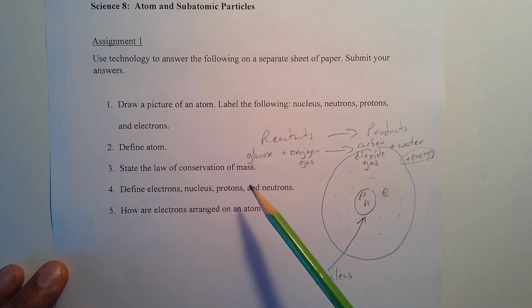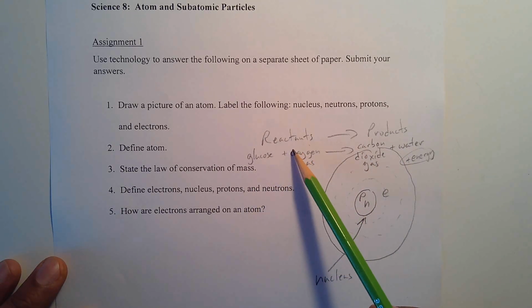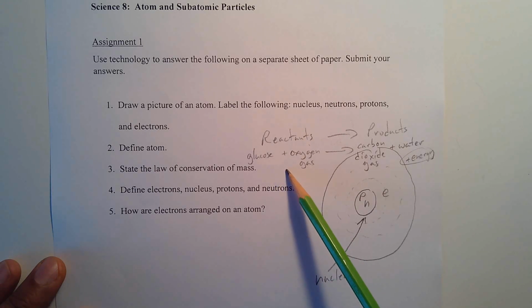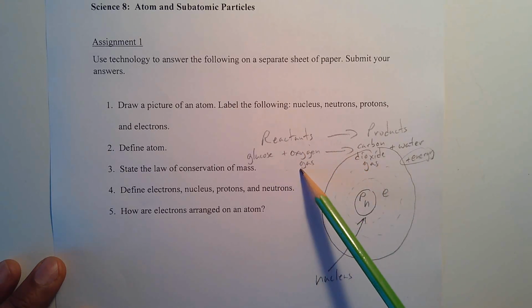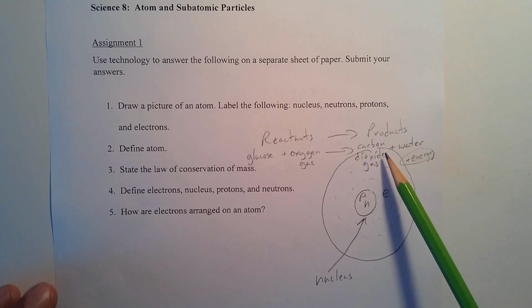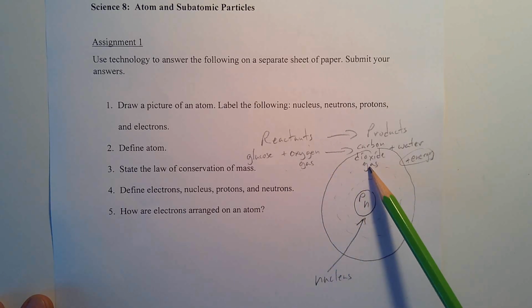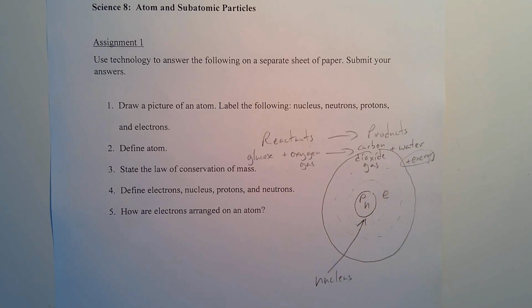What the law of conservation of mass is saying is that under a chemical reaction, the mass of all the starting materials, the reactants, is equal to the mass of the products. This is in a closed container, because otherwise gas can escape. If you don't let any of the materials escape, the mass is going to stay constant. That's what we mean by the law of conservation of mass.